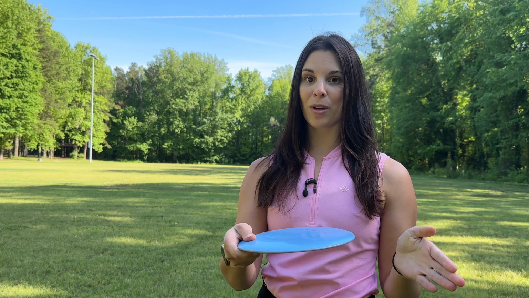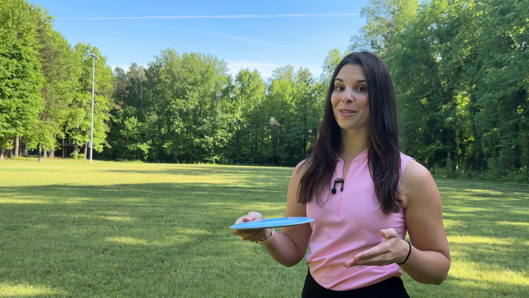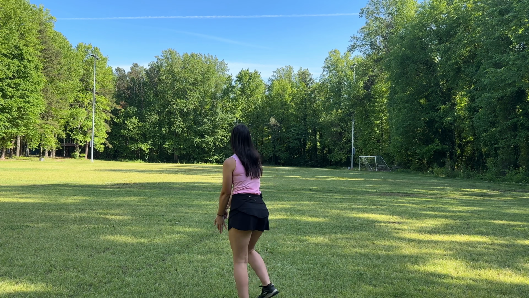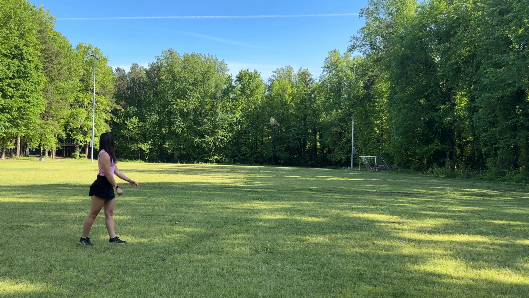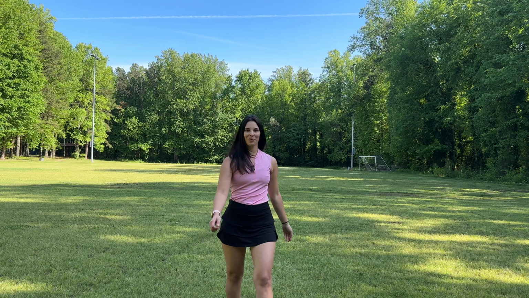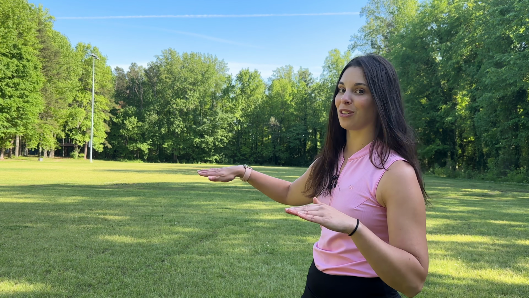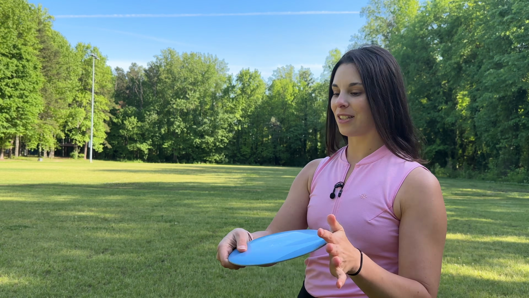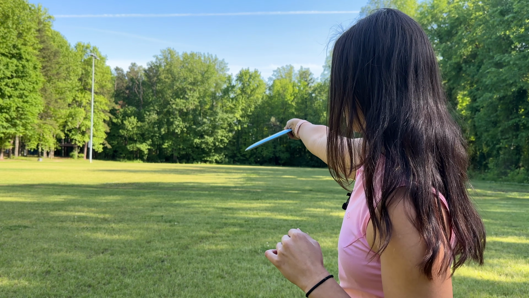First off, I'm going to throw it on a flat line just to give you an idea of what that looks like. All right, so that one was a little bit low, but as you can see, on a flat line, that one wants to go naturally to the right. So now when I release it on a slight hyzer, it should flip up and just go straight. It's just a little bit of angle like this, and that should do the trick.